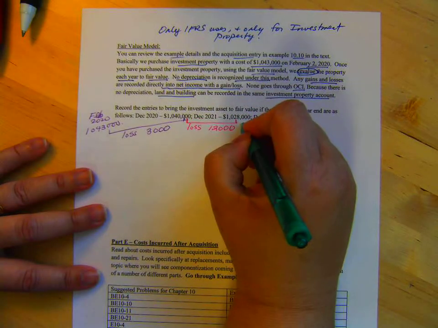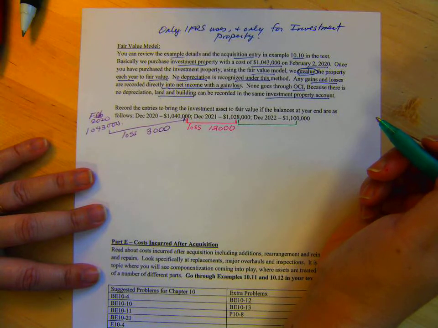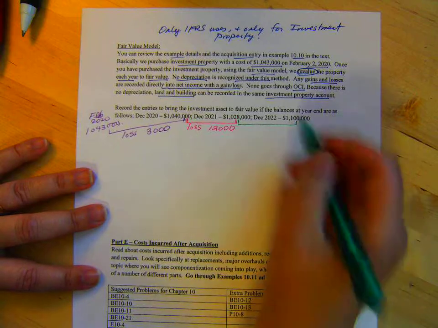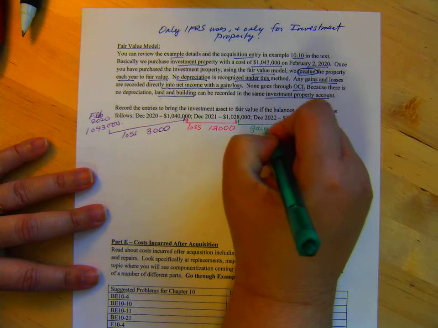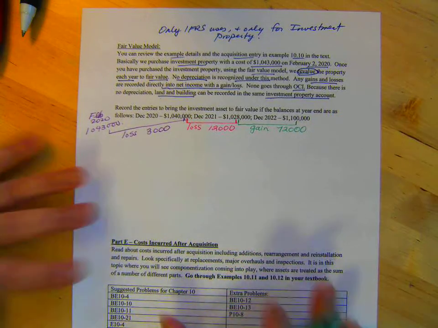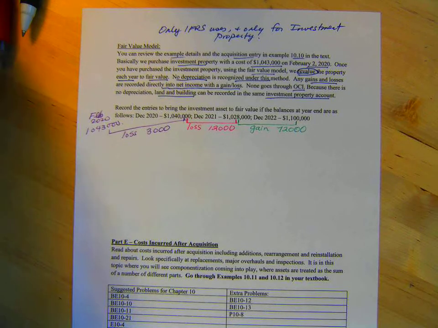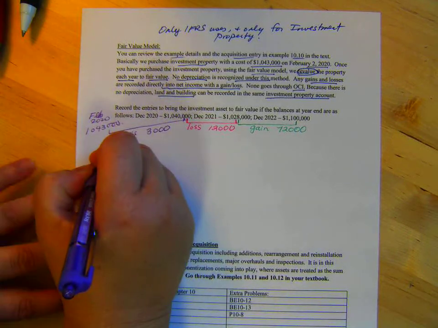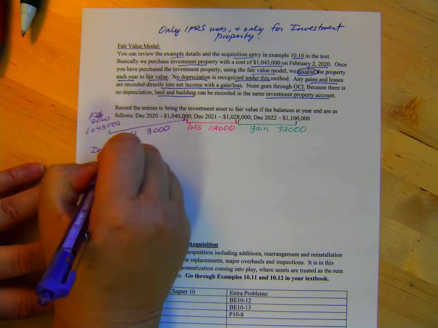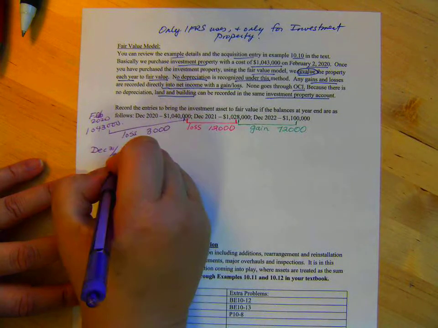And then finally, from 2021 to 2022, gain or loss? Went from 1.028 million to 1.1. We had a gain of 72,000. Everybody good with that? Okay. Entries. So, December 31st, 2020.